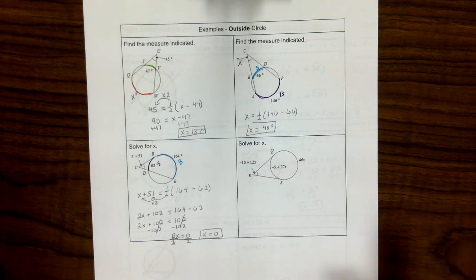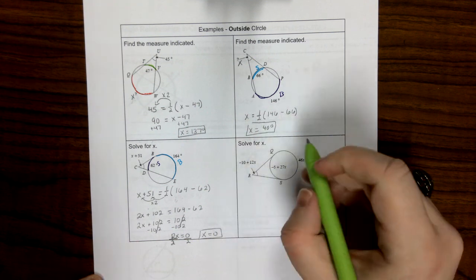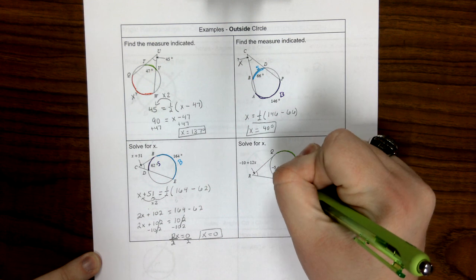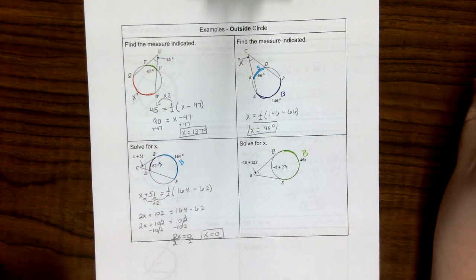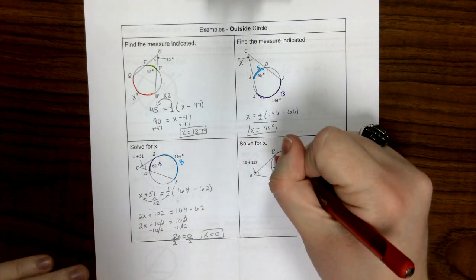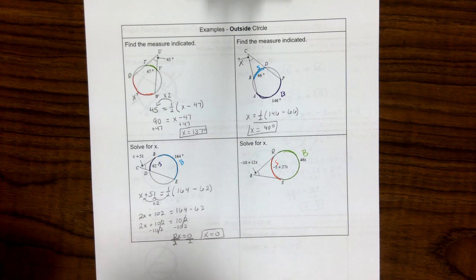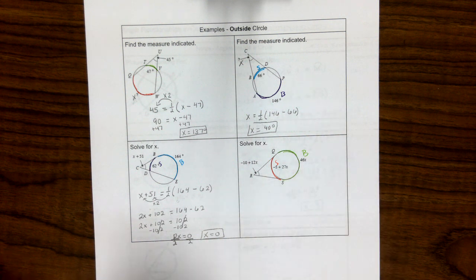Last one. So our angle measure was negative 10 plus 12x. We have a big arc over here caught between this side of Q and S. So that's big. And then this one right here, that's the small. So now pay attention to how I set this up, because now everybody is written with an x.